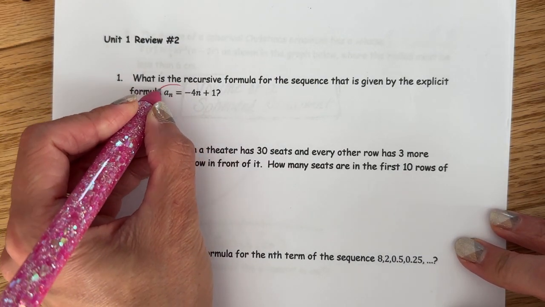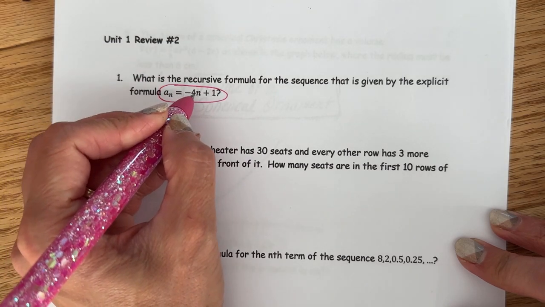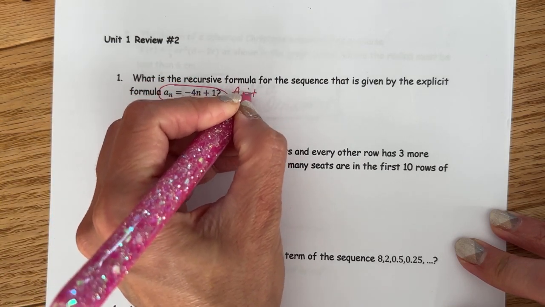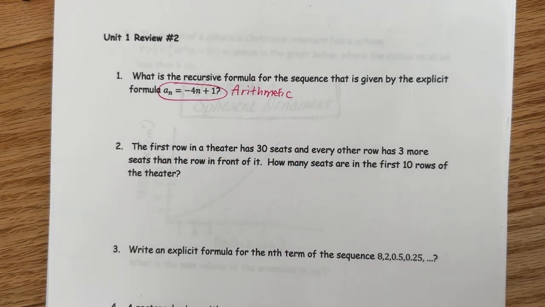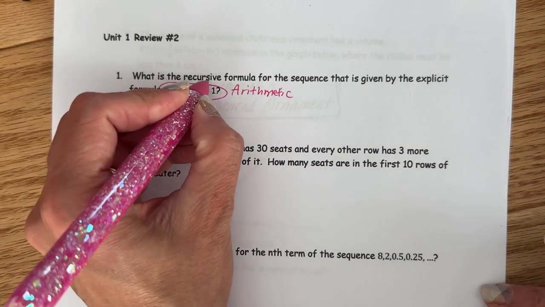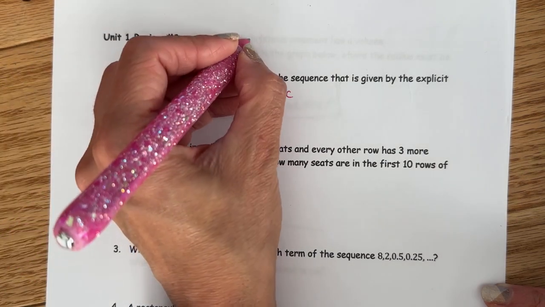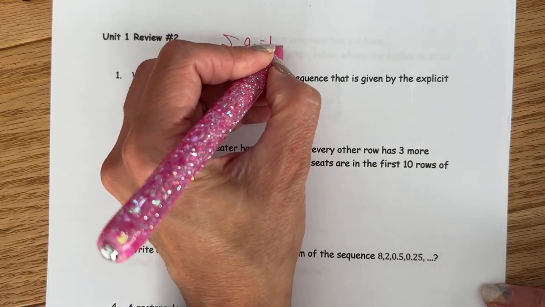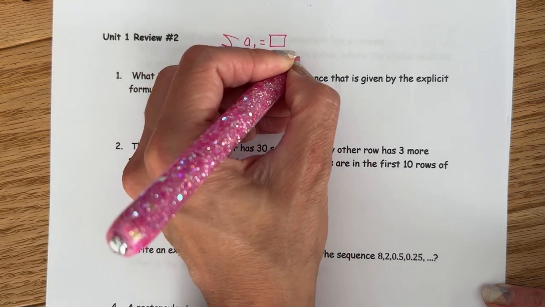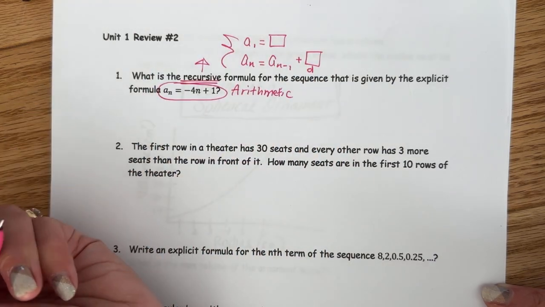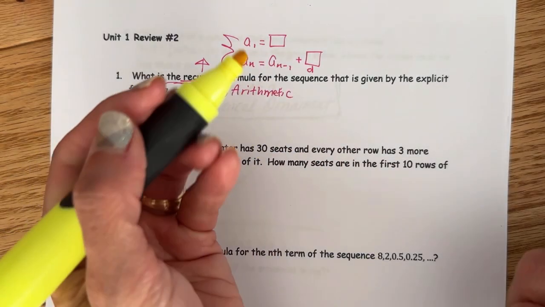If you look at this explicit formula, it looks linear, like y equals mx plus b. So this is arithmetic, because arithmetic sequences are another way of expressing a linear model. Since we're writing the recursive formula for an arithmetic sequence, we're going to need 2 things: the a1, whatever that is, and a sub n equals a sub n minus 1 plus whatever the d is, the common difference. I need to fill in these 2 things.